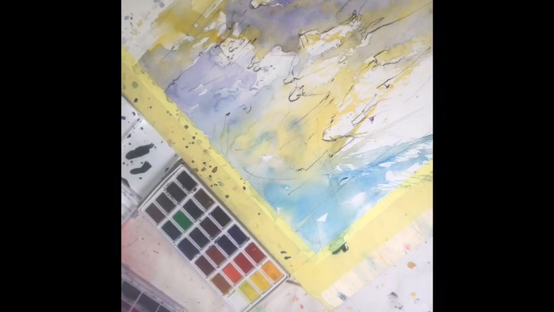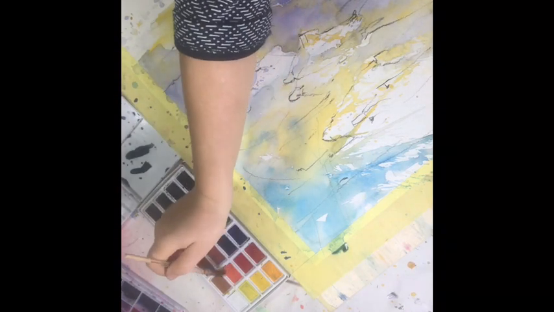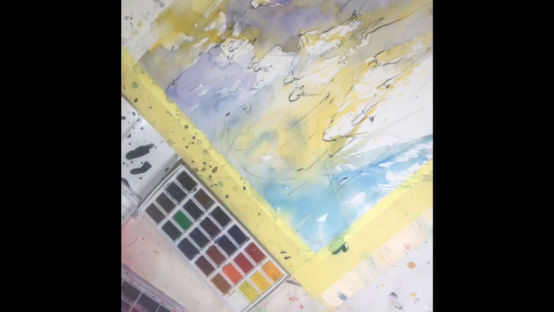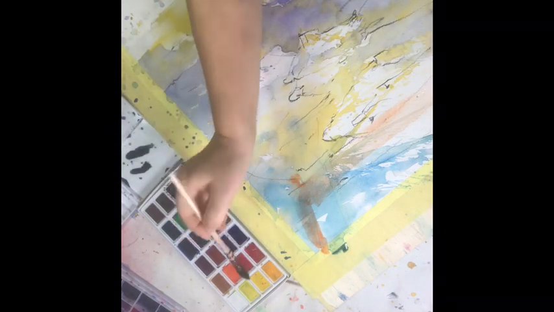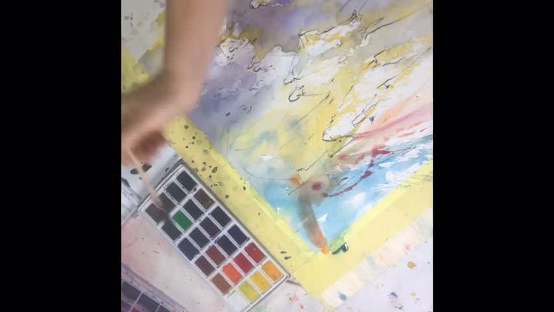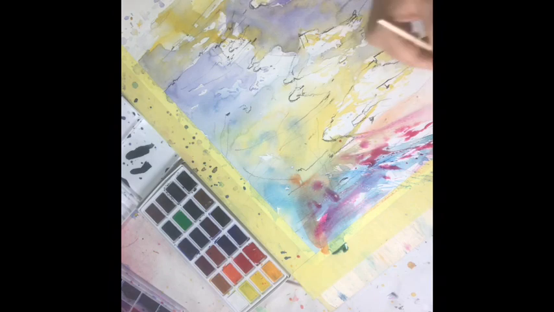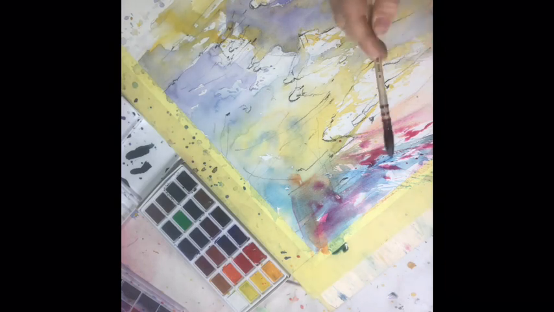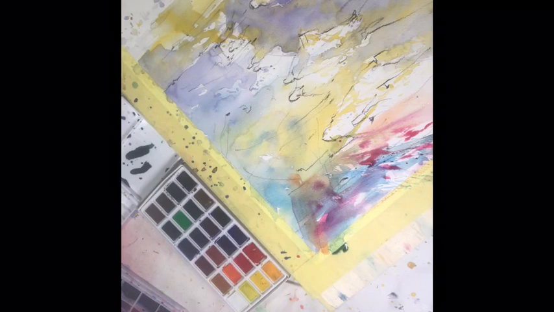Now is the second layer. Don't forget it must be completely dry. And when it dries, you see, it's also very important for watercolor. They lose 50% of darkness. They get a very, very special look. If you take some strong colors and then dry them, they are much, much lighter, you know.